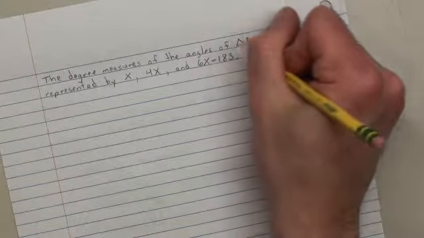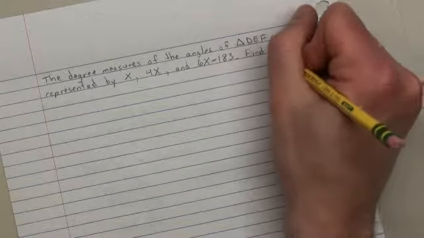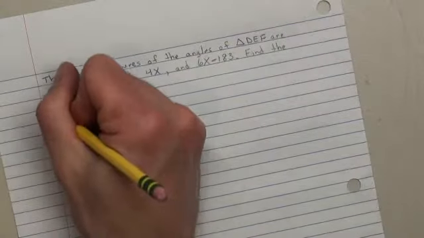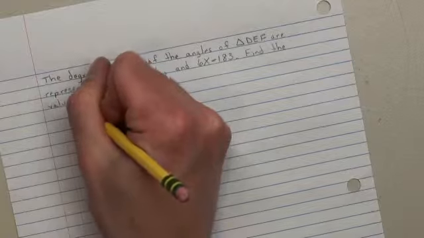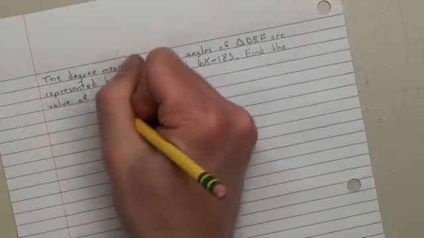Period. Find the value of x. And you can solve that one on your own. You can just look back at this problem if you need to, okay?